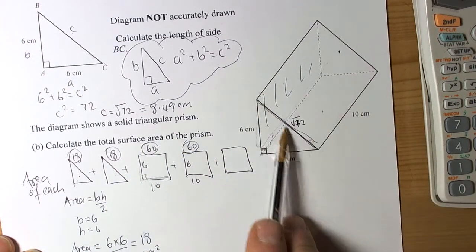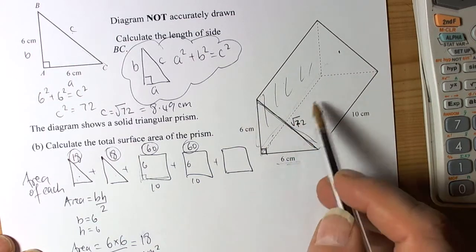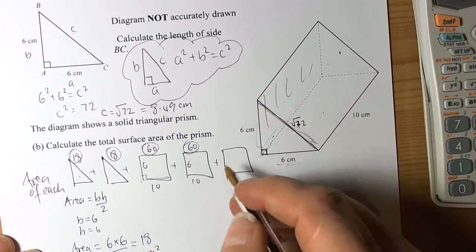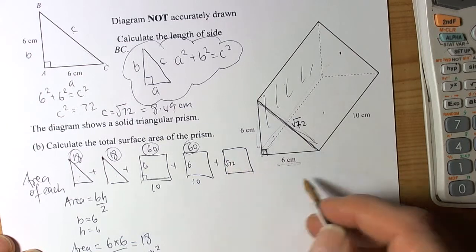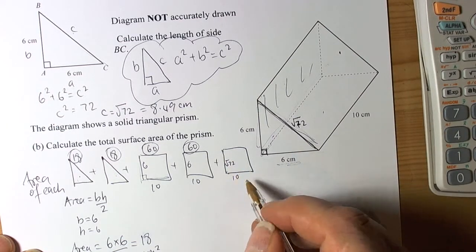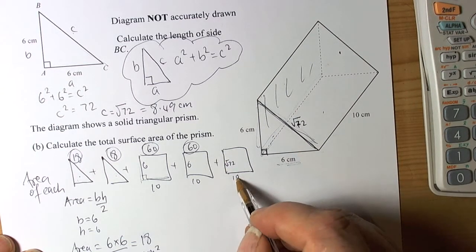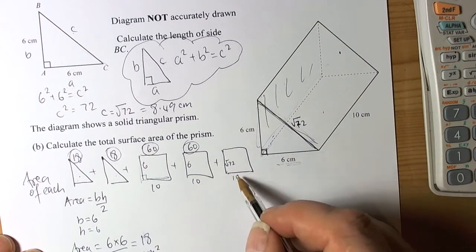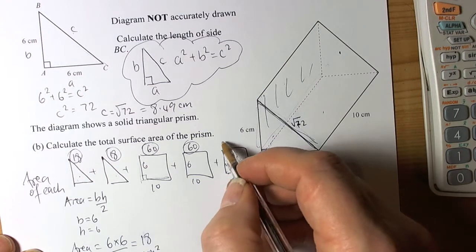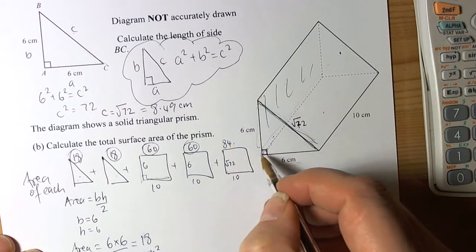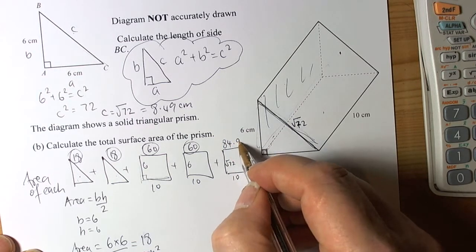and then we've got this sloping rectangle. So that has a width of the root of 72 and a length of 10. So to work its area out, we're going to do 10 times the root of 72, and when we do that on the calculator and do it to 1 decimal place, then we get 84.9.